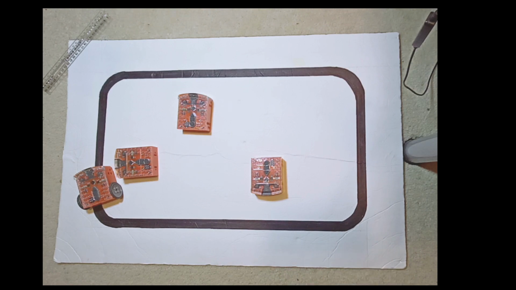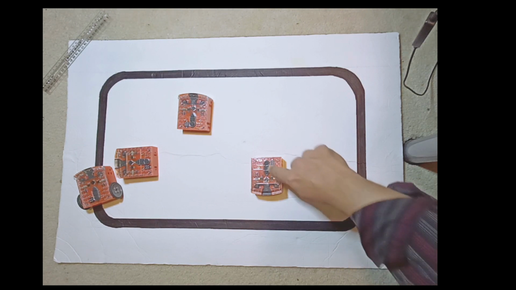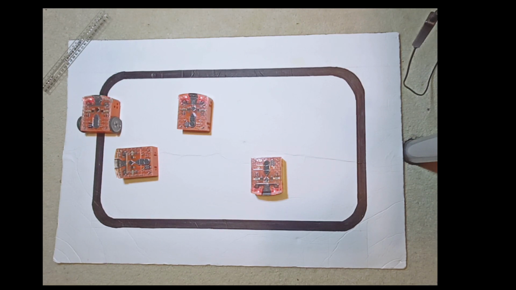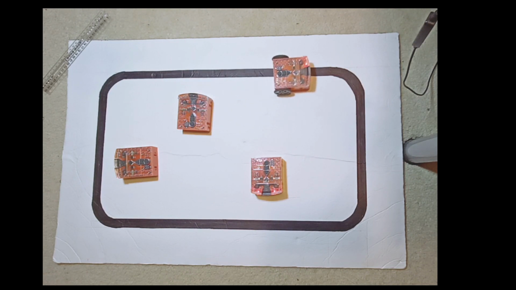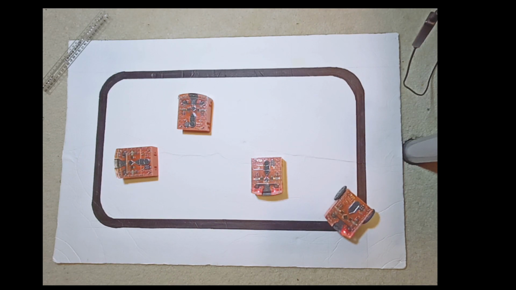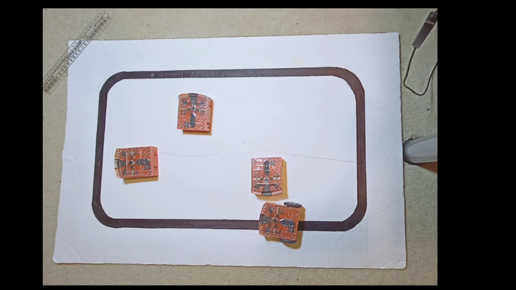So the train is actually keeping track of which station it still needs to go to, and it won't stop until it has reached all the stations which requested the train's presence. It's going to wait there for some time, and then it will finally come to the last station which has summoned the train. And that is the end of the demonstration.